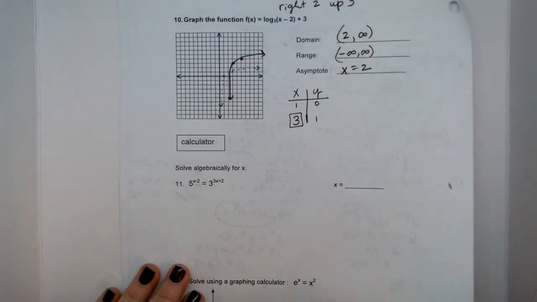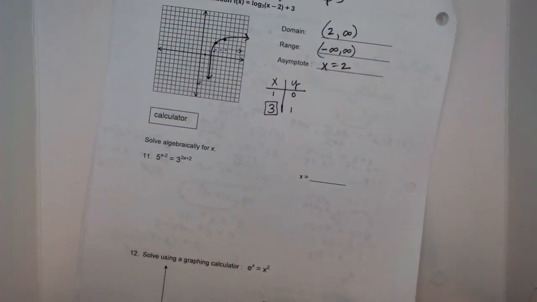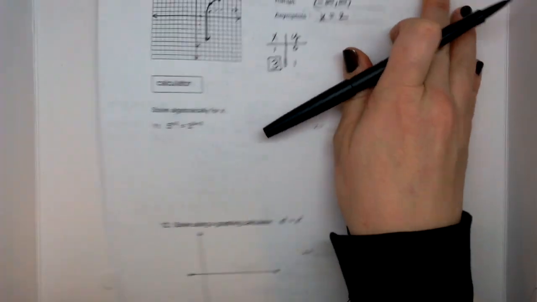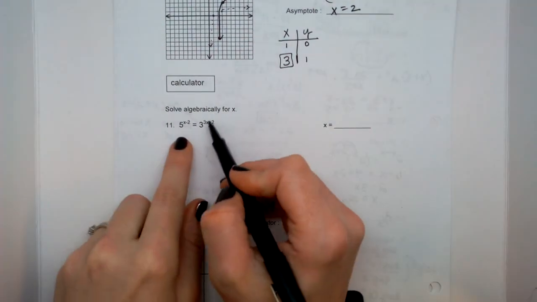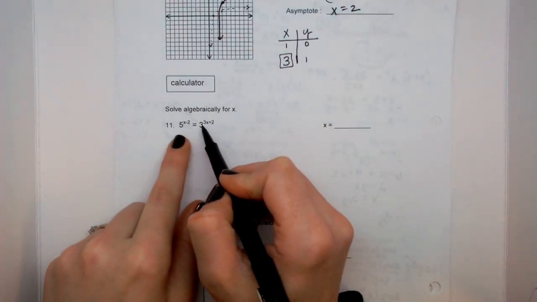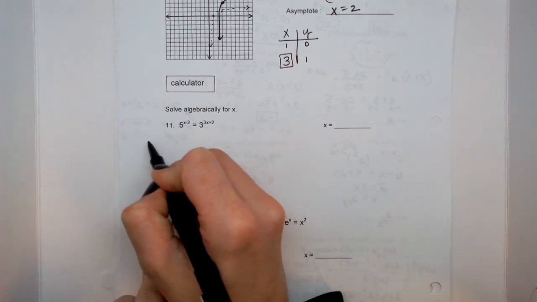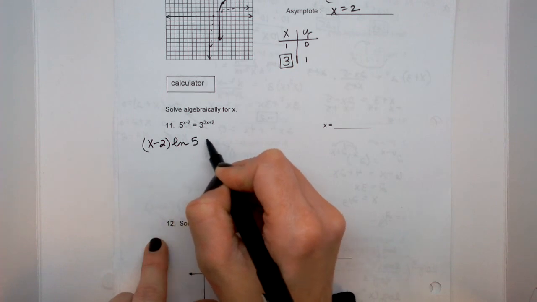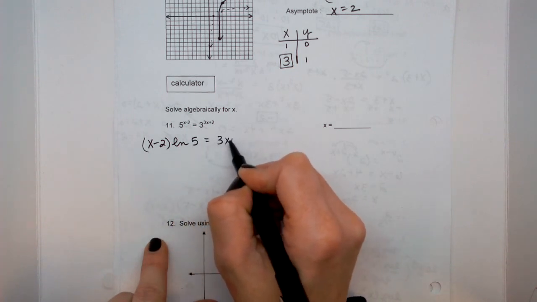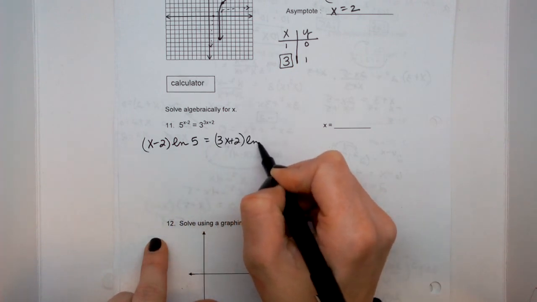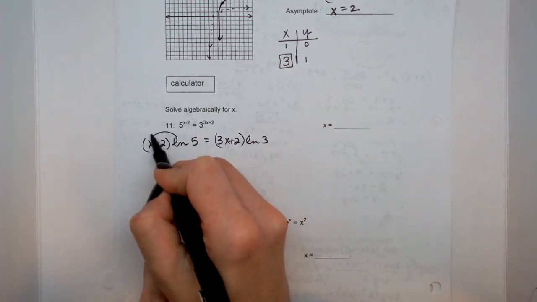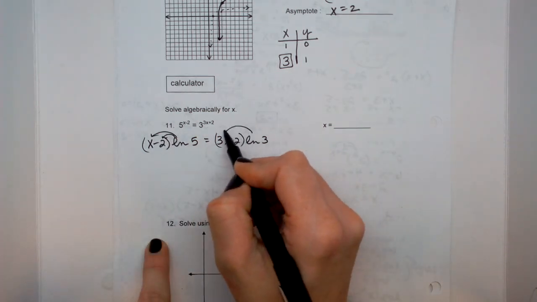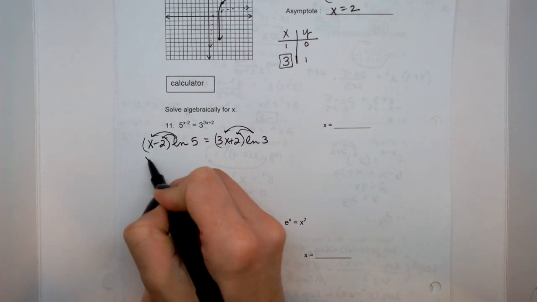Okay, for number 11, we're solving algebraically. So we've got an exponential equation. I can't rewrite both sides with the same base, so I'm going to take the log of both sides. So go ahead and bring down the exponent in parentheses. Take the log of both sides. Now distribute so that you can get x out of the parentheses.